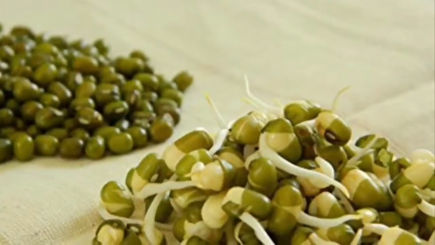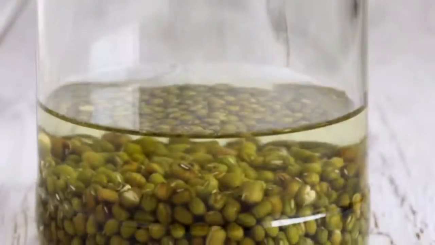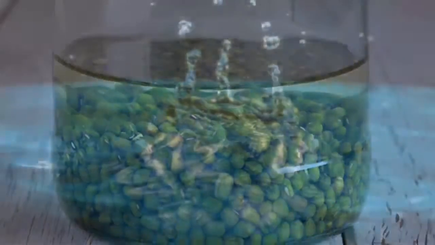Our biotic factor in this project are the mung bean seeds. To grow mung beans, you must soak the seeds in water for 2 to 4 hours. You also must keep them moist throughout the whole process. To keep them moist, we use water, which is one of our abiotic factors.